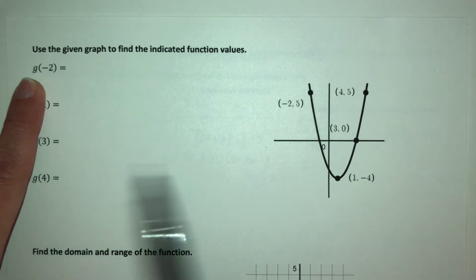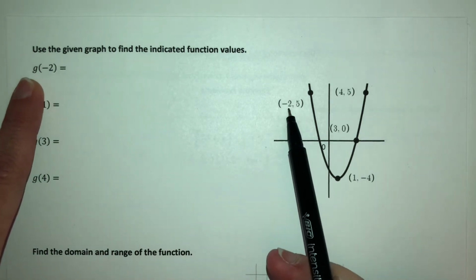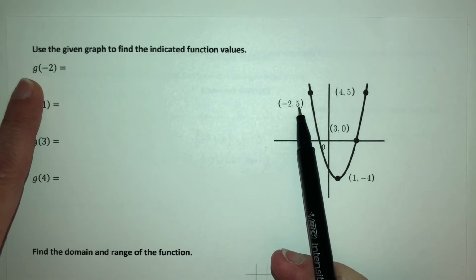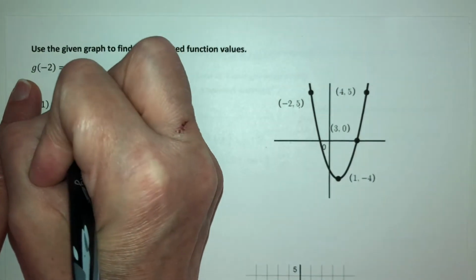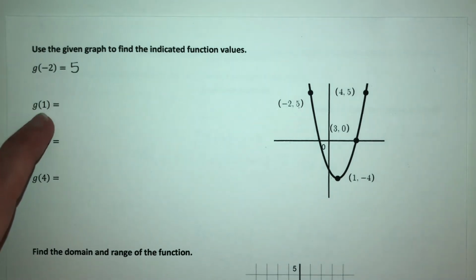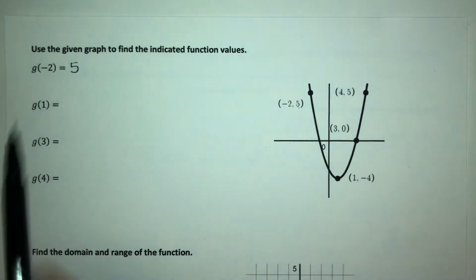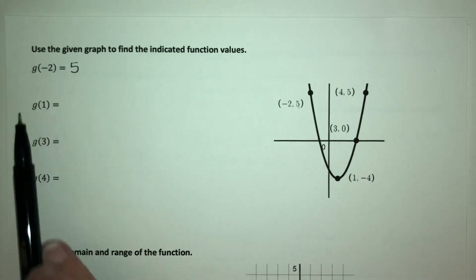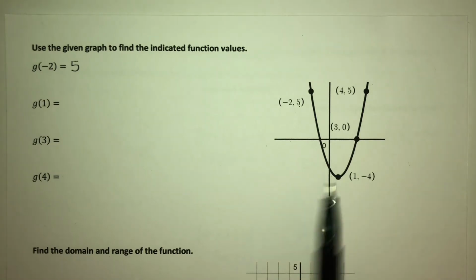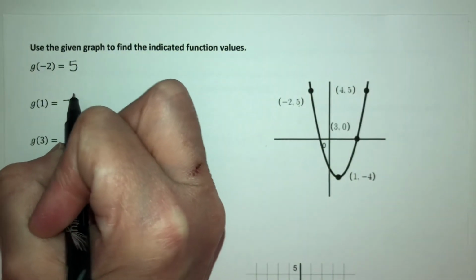Well, if I plug in -2 for x, right here they have -2 for x. What value did I get? Well, my y value is 5, so this is 5. It's that simple. Okay. g of 1. If I plug in 1 for x, they did that right here. When they plugged in 1 for x, they got -4. So that is -4.